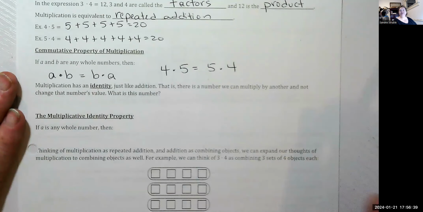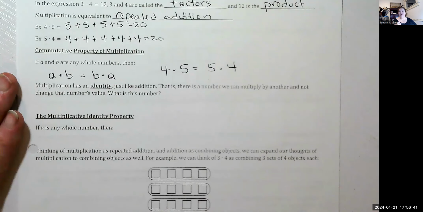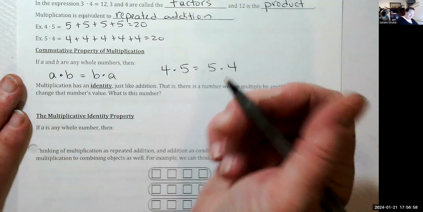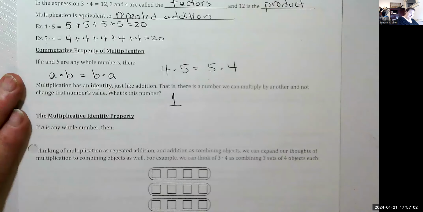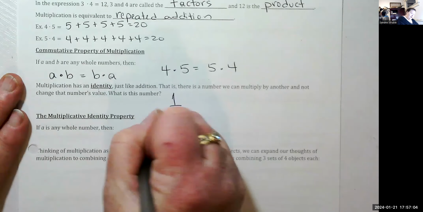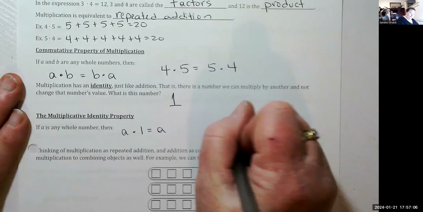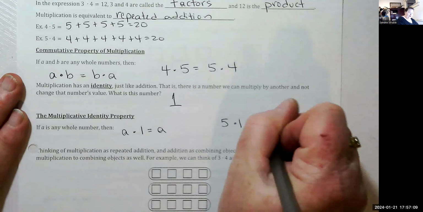Multiplication has an identity, just like addition. Addition's identity was 0, because if you added 0 to any number, it stayed that number. The number that we can multiply any other number by, and it doesn't change that number's value, is 1. 1 times any number is still that same number. Example: A times 1 is equal to A, or 5 times 1 is equal to 5.